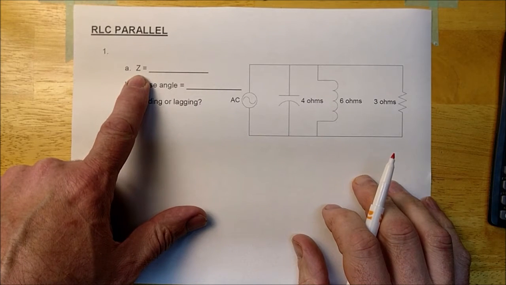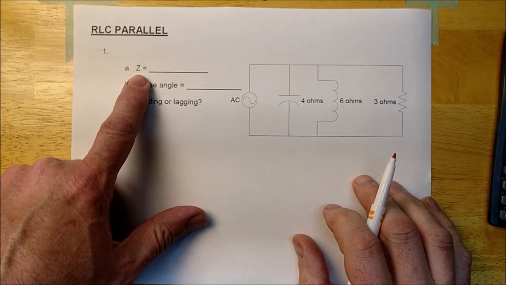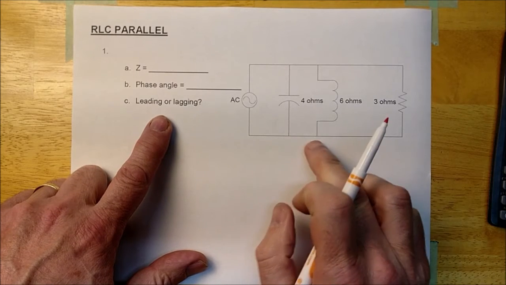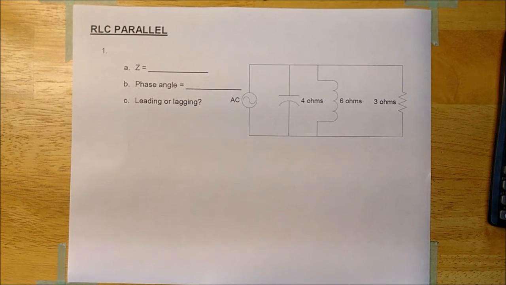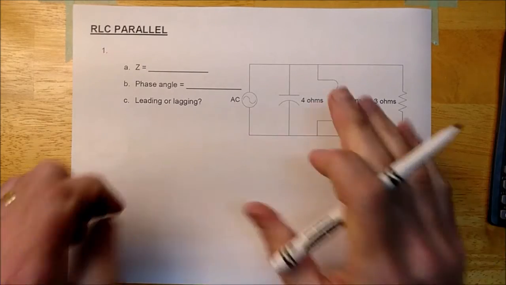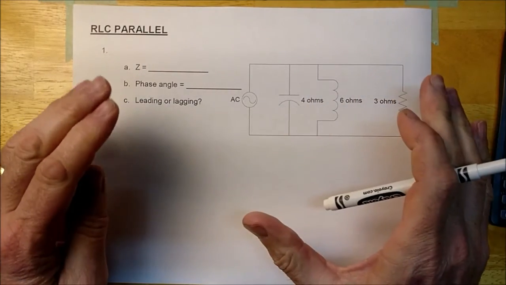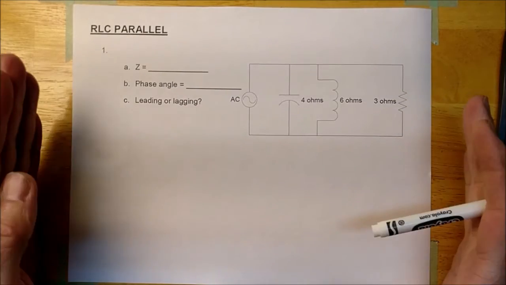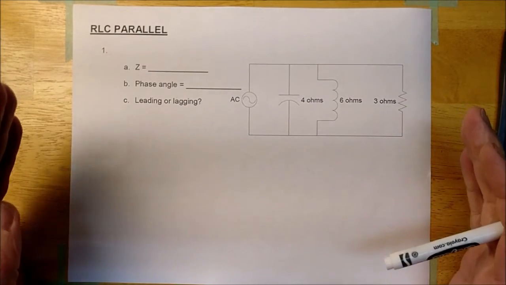Now, have a look up here. It says calculate Z. Z is going to be the sum of all the gadgets in the circuit that limit current. Now, this is a parallel circuit, so there is no such thing as an impedance phasor diagram for this circuit, okay?